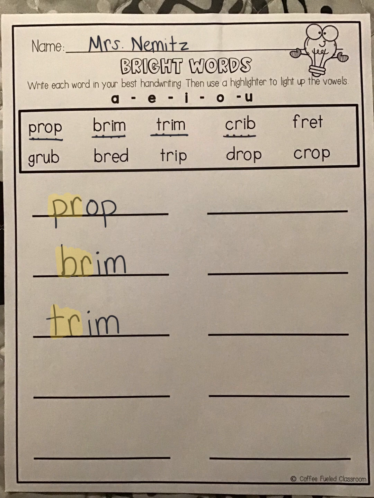My next word is crib. K-R-I-B. Crib. With your pencil, write crib. K-R-I-B. Crib. With your highlighter, please highlight the R blend in crib. CR is my R blend.